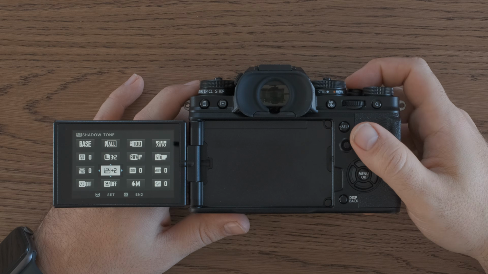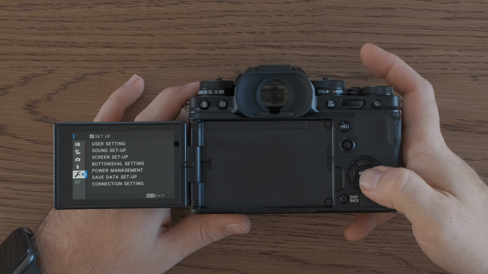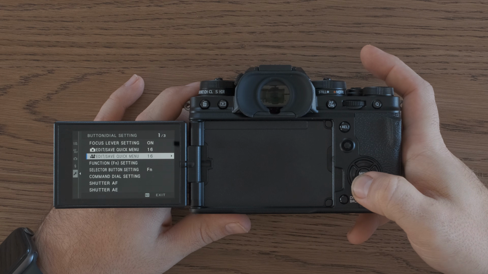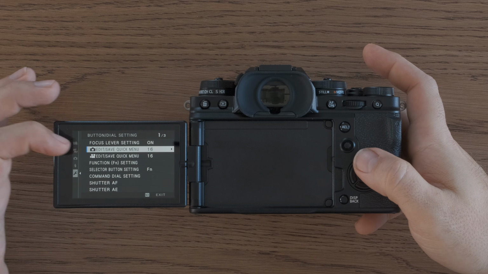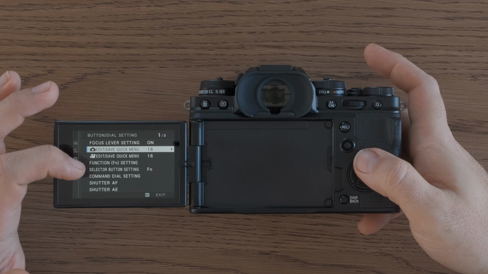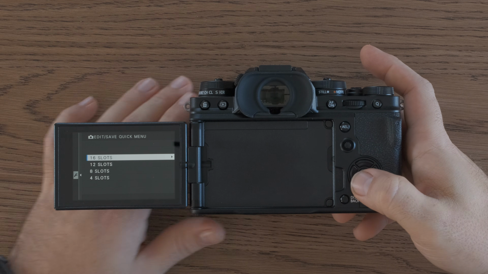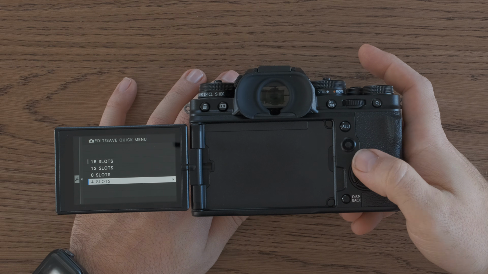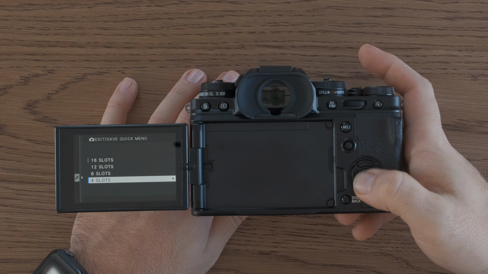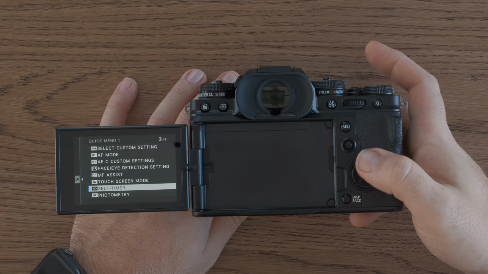So we're going to go into the menu and then to the wrench icon, and then we're going to go to button and dial setting. And then we see we have here two different options. We have a quick menu for photos and a quick menu for video. Now, this is going to be to set how many slots we want. So we could have 4 up to 16 slots. Let's just do it simple for now and do it with 4 slots, and it would look just like so.